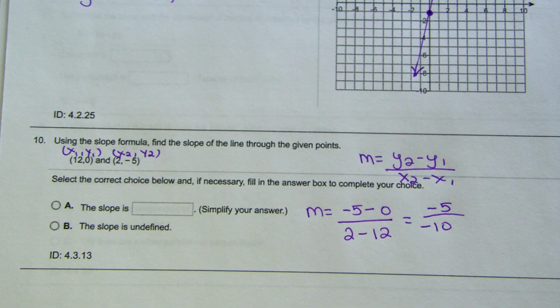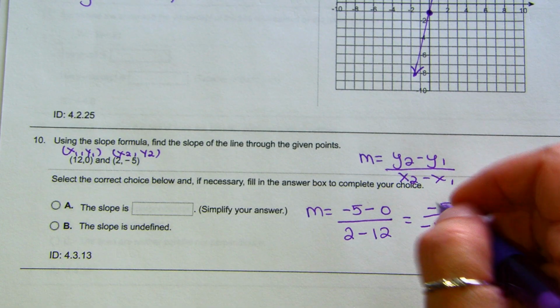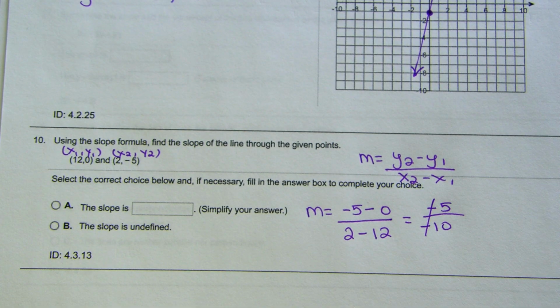You will type that as a fraction. You will not give a decimal representation, ever. So don't do that.